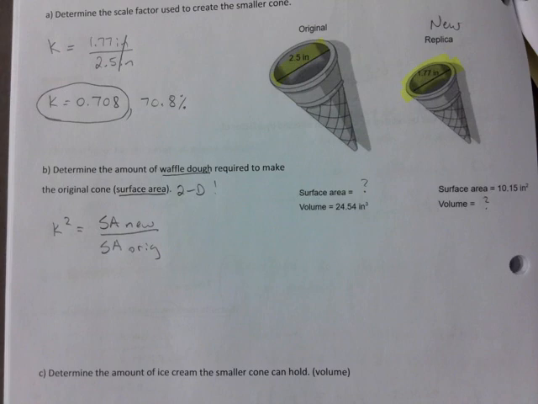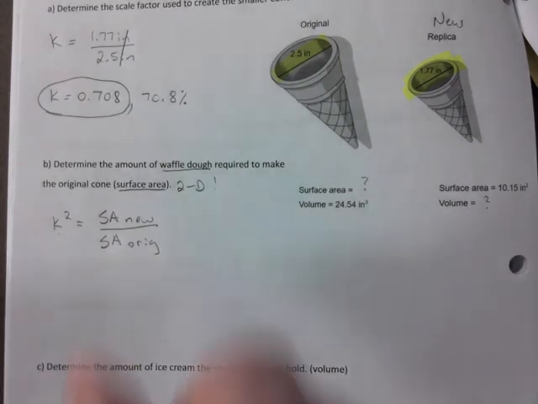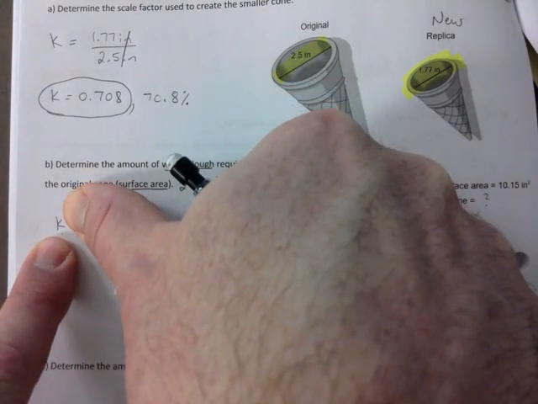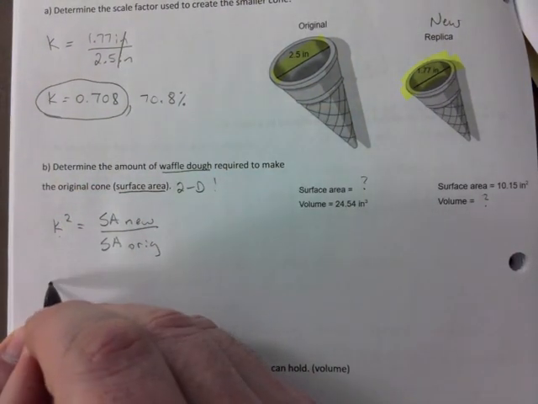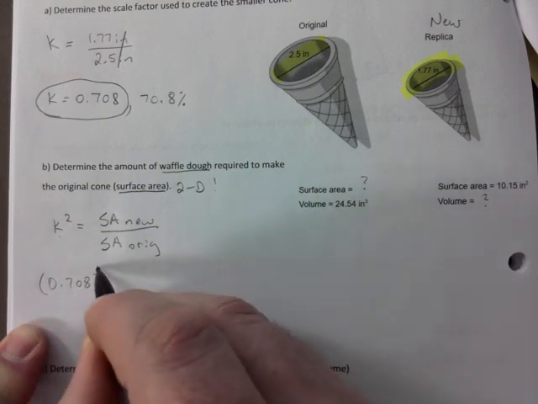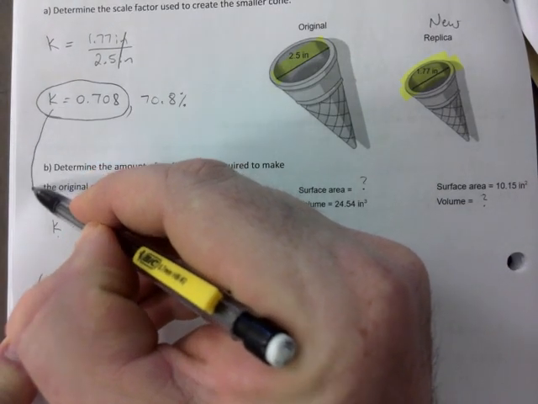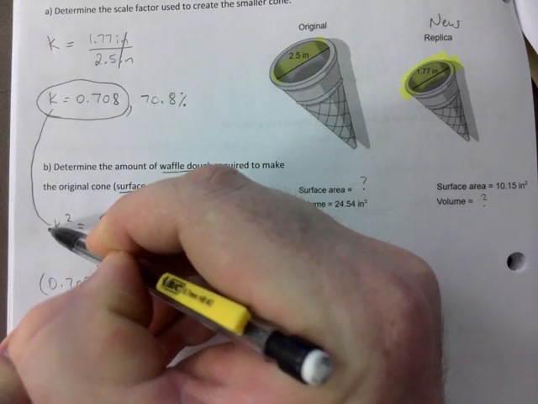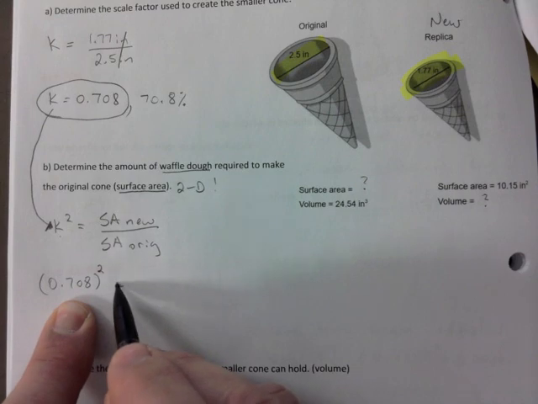And now you have to ask yourself, what do I already know? Do I know my scale factor? Like just K itself, you do know what it is. It's right here. So you substitute that in. So we're going to go 0.708 to the power of 2. I'm going to go arrow up here, substituting it into K. So we square it.